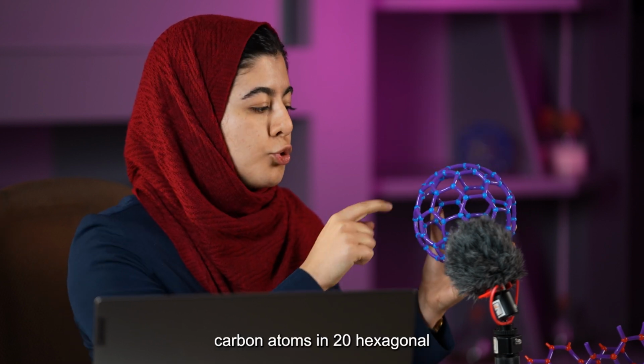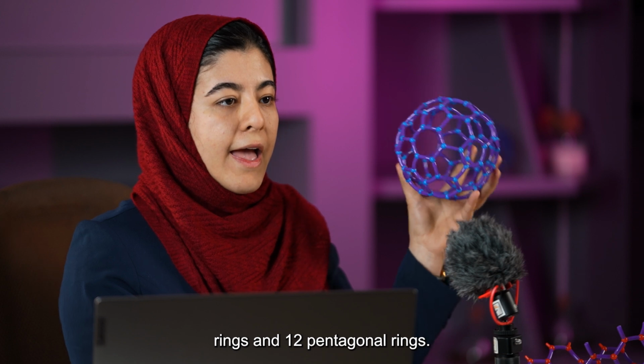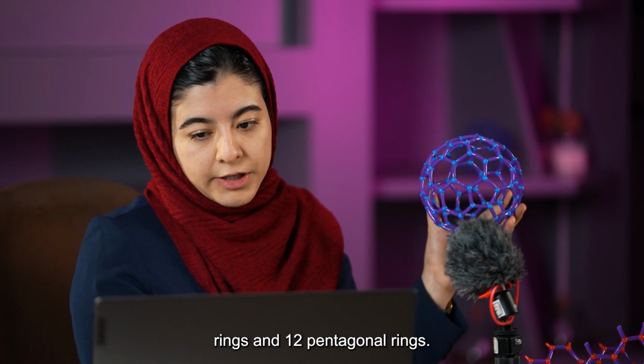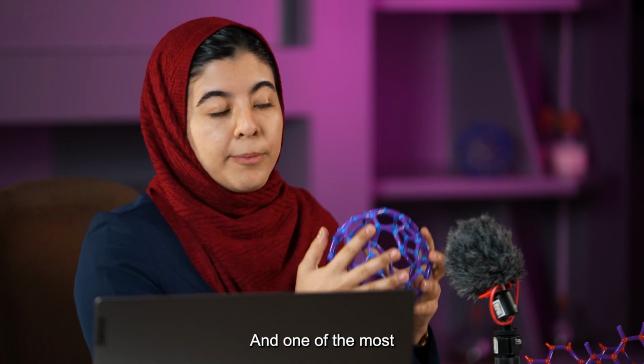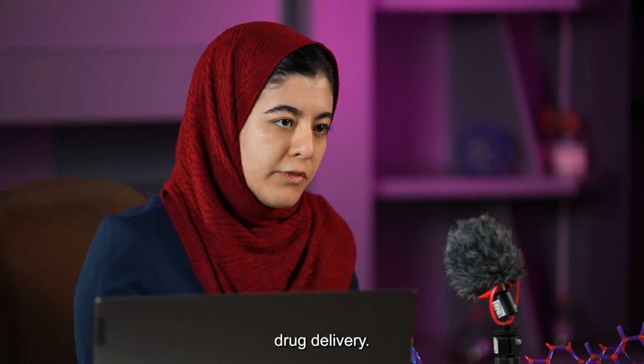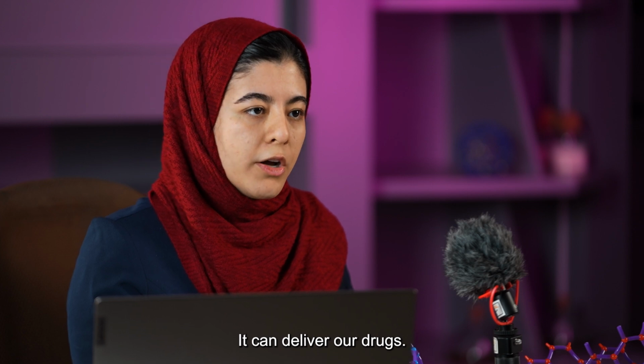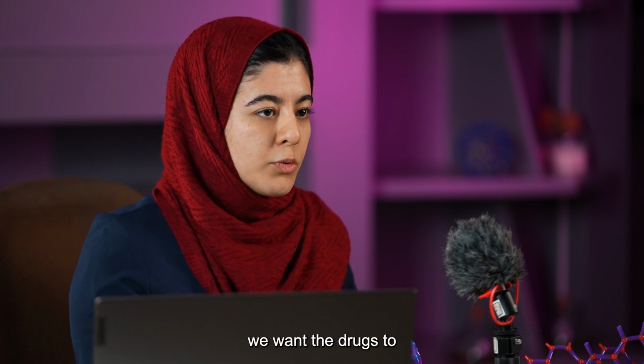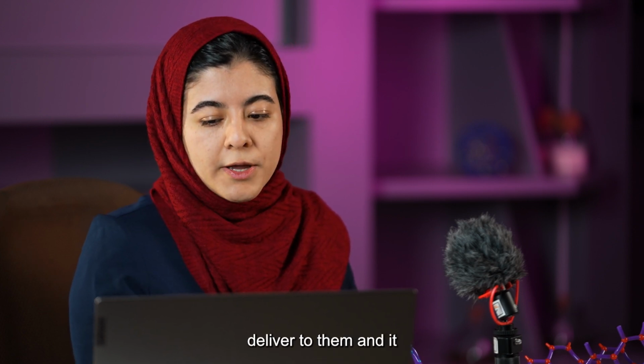It's made up of 60 carbon atoms in 20 hexagonal rings and 12 pentagonal rings. And one of the most important applications of fullerenes is drug delivery. It can deliver our drugs to the right cells that we want the drugs to be delivered to.